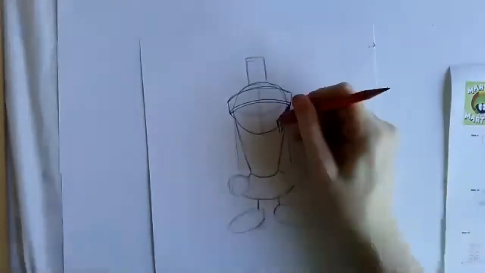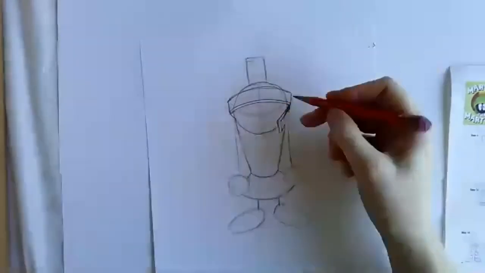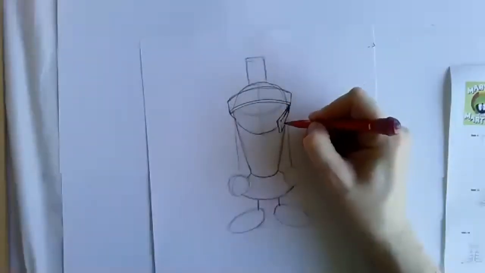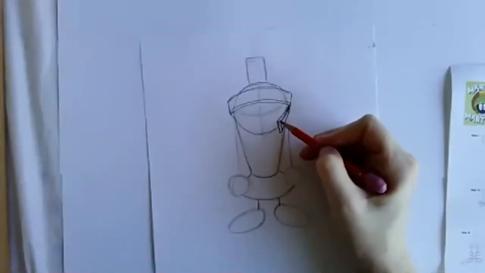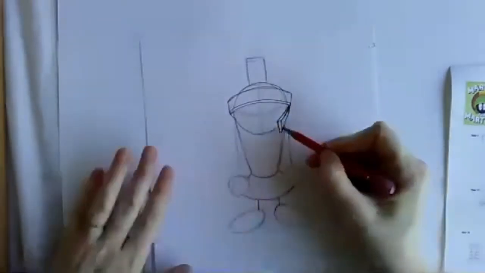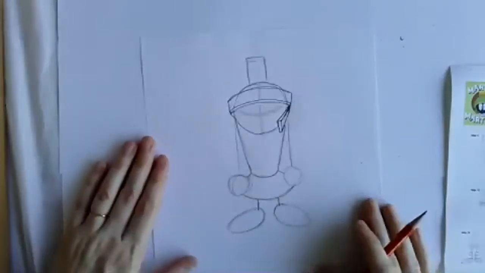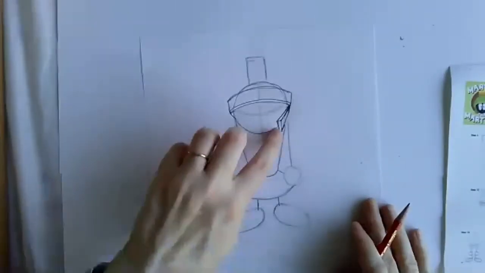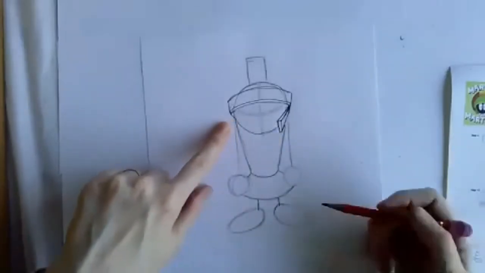Kind of like that. So now I can go back and erase any of the lines that would be underneath it so that you can see it a little better. So it's just a rectangle down like that. And then you do the top part of the rectangle, and then it's almost like a triangle shape underneath. That's probably one of the trickiest parts of Marvin to draw. And once you do it on one side, you gotta come over and do it on the other side, okay?